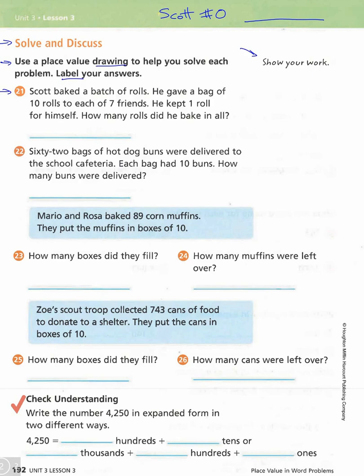So I love this problem. I love this problem because it's always fun to see your name when you come across a problem, something like that. Plus I am known in my family and friends as the person that bakes rolls. And so this is kind of funny.